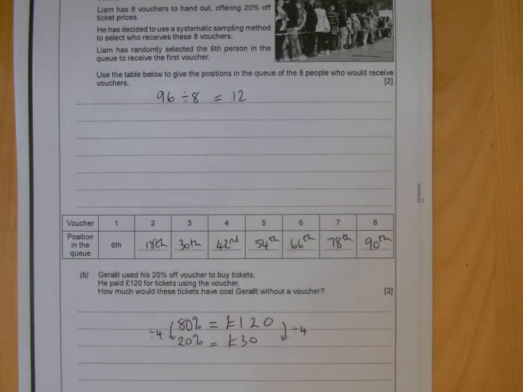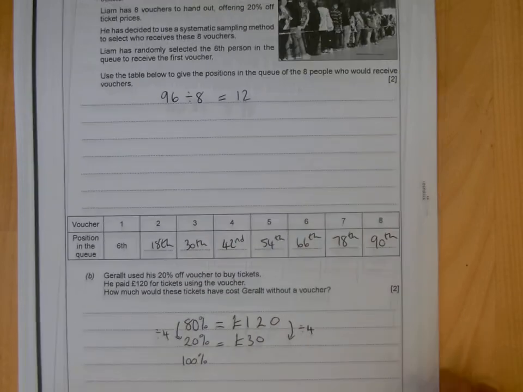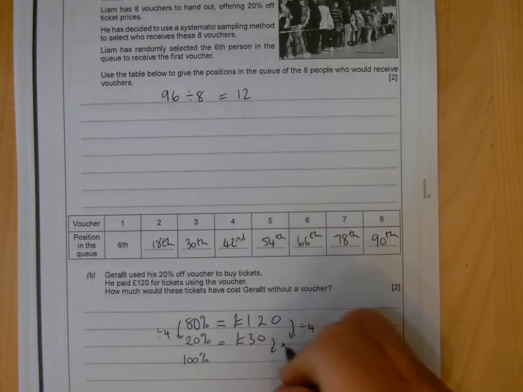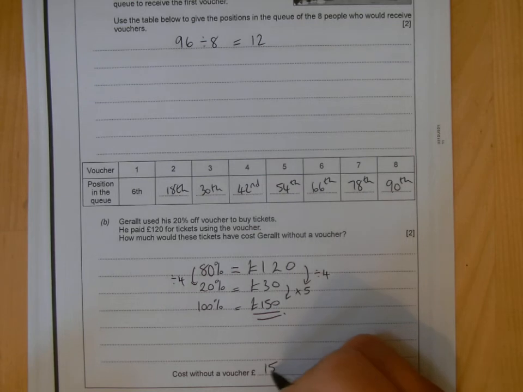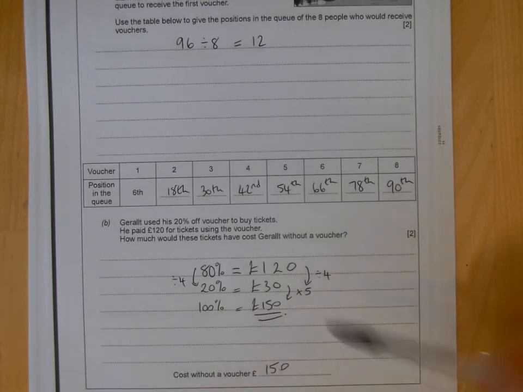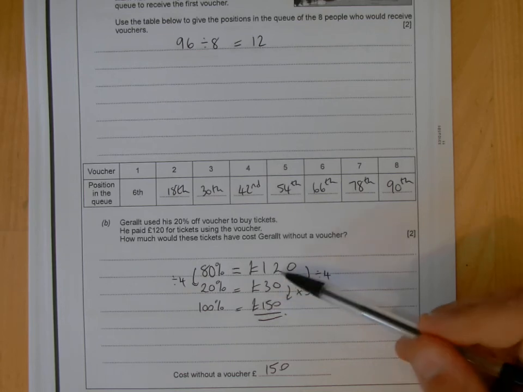So if 20% is 30, okay, now we can work out 100%, because all I've got to do is, of course, 20 goes into 100 5 times. So I just now need to times this by 5, and 30 times 5 is 150. So actually, 100% face value will be 150. And what you can do then, you can work backwards, can't you? You can see, if that's what he would have paid, take 20% off. Do I get to 120? So you could think of it that way.